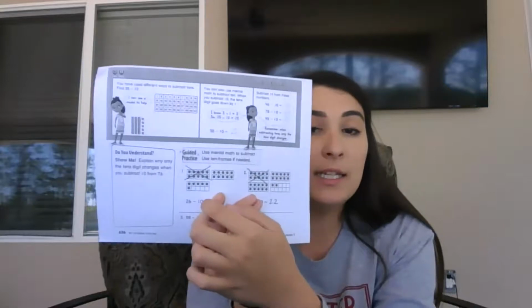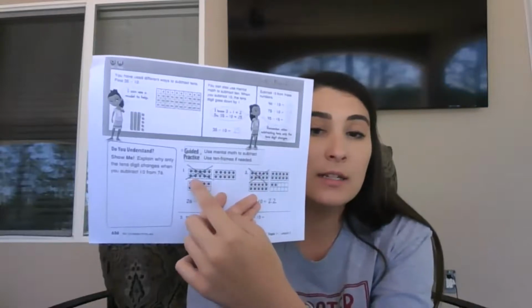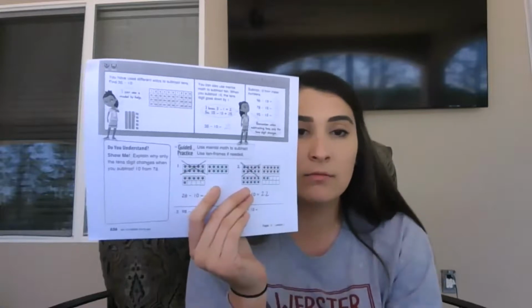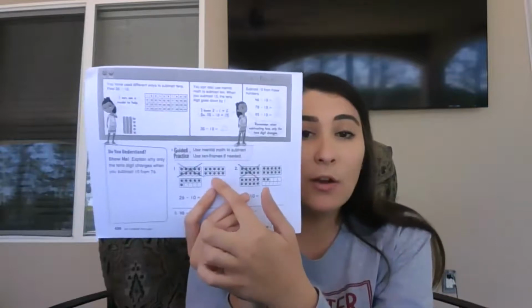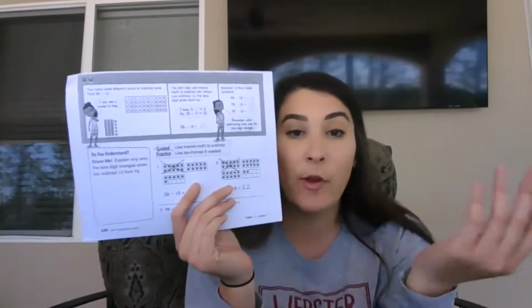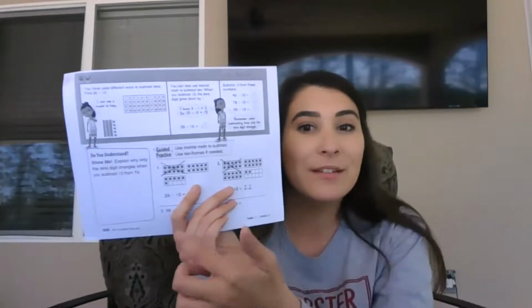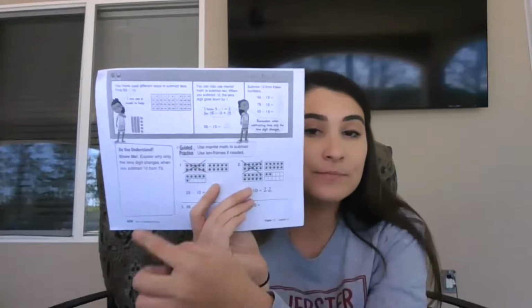We are subtracting 10. So, do I count 1, 2, 3, 4, 5, 6, 7, 8, 9, 10 and cross those out? Now that takes too long. We know that these are 10 frames, so each frame has 10, and if I'm subtracting 10, you just take away a whole frame. So we took this frame away.